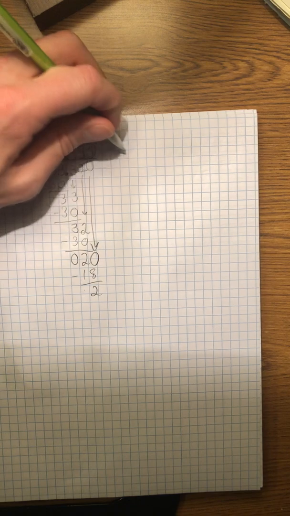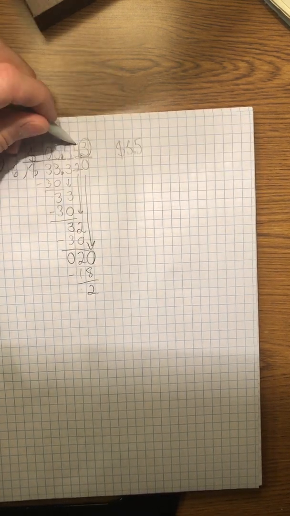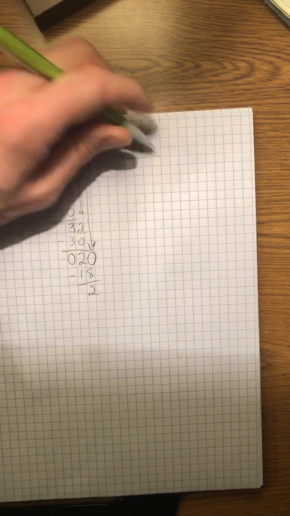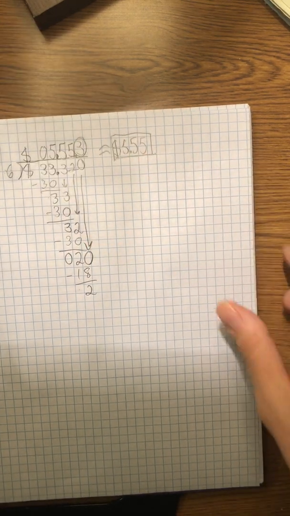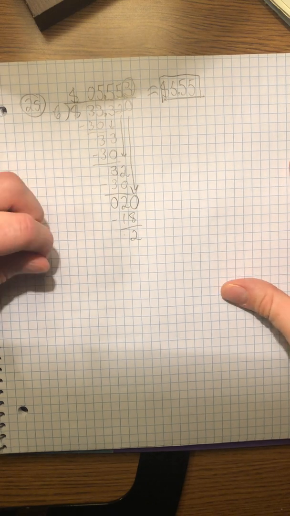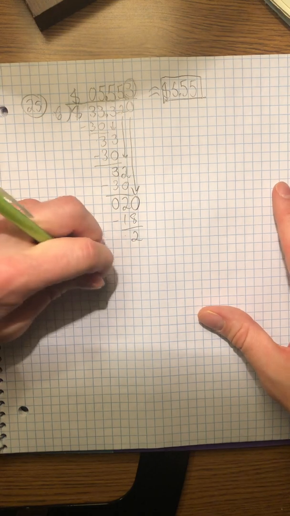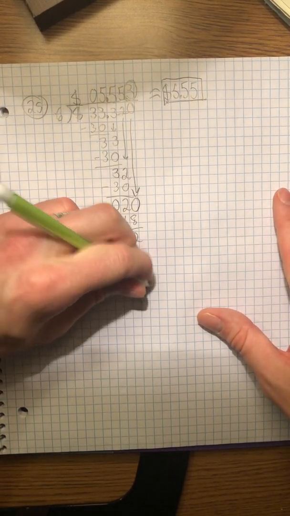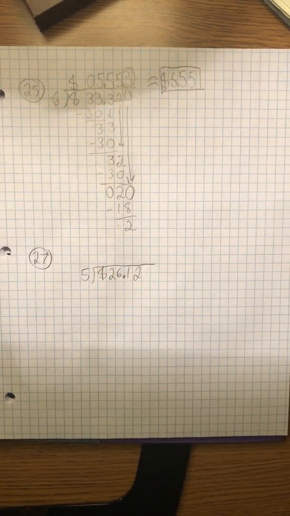Okay, everything to the left of it stayed the same, so it stayed $5.55. This stayed a 5. It didn't become a 6 because there's a 3 next door. So it should be $5.55. If you got it right, go do your homework. Make sure you grade it before you turn it in. If you got it wrong, let's do another one. 27 is $26.12 divided by 5. Pause the video, see if you get it right this time.